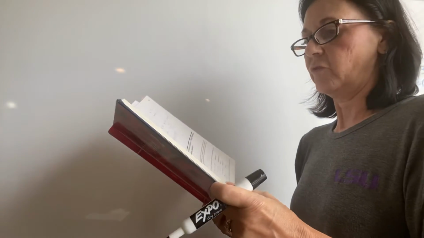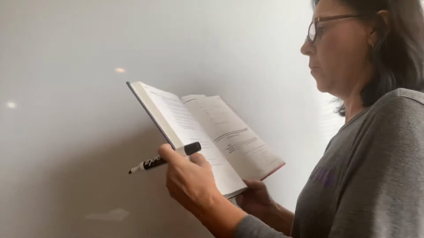This is Saxon Algebra 2, homework help with lessons 54 and 55. Lesson 54 on page 236, problem 1.